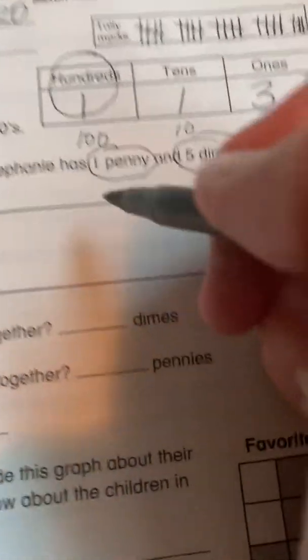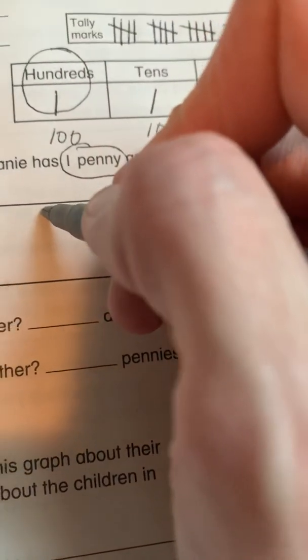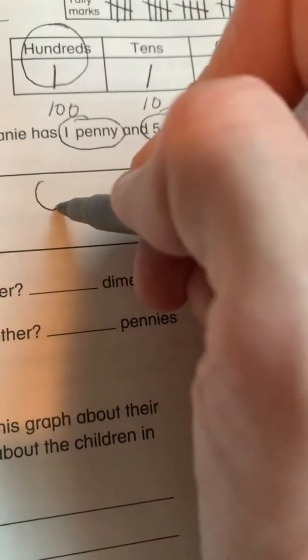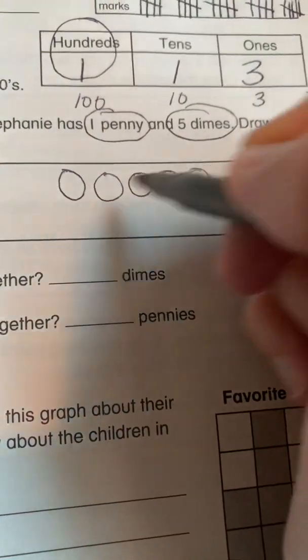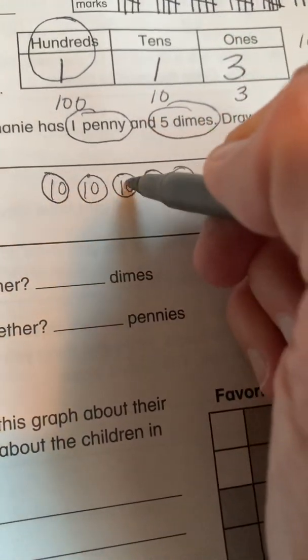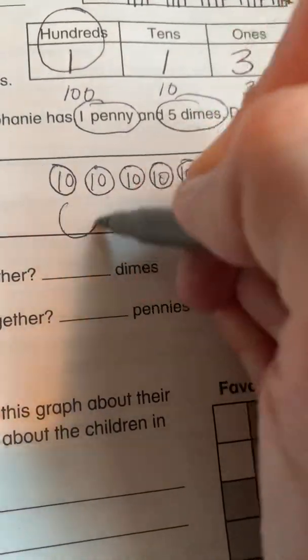I like that name, Elizabeth. That's a pretty name. And then Stephanie. I have a friend named Stephanie. All right, Stephanie has 5 dimes. All right, and Stephanie also has 1 penny.